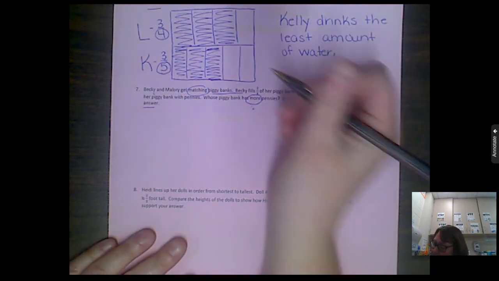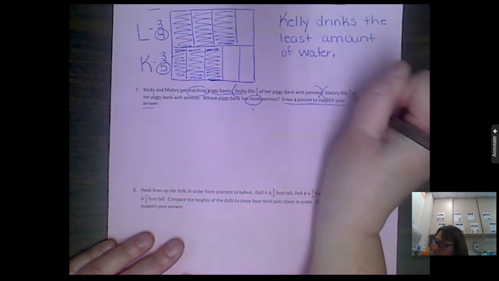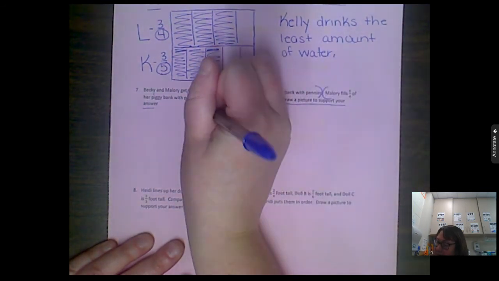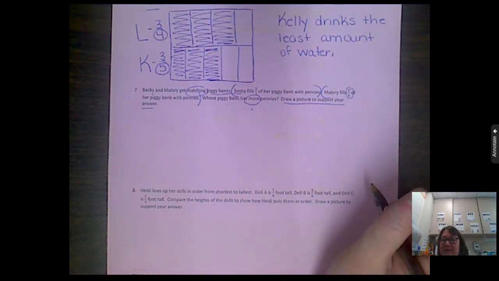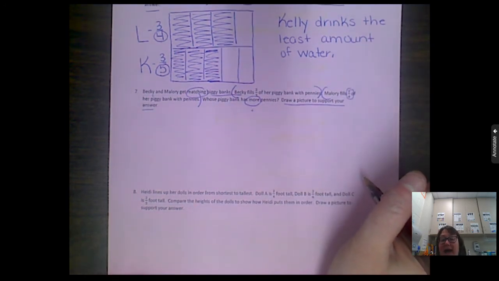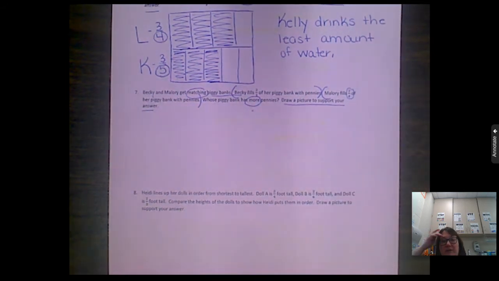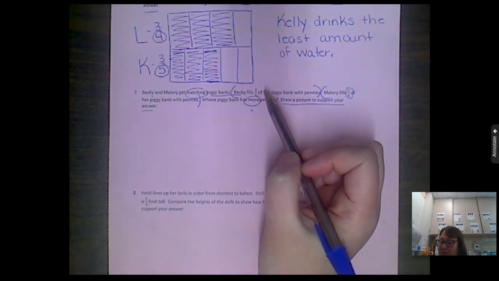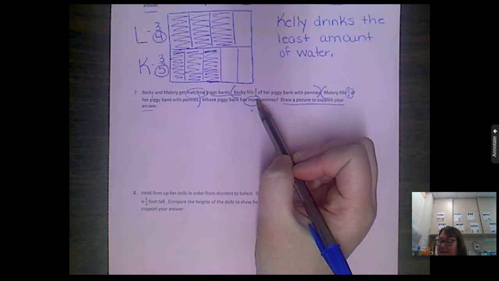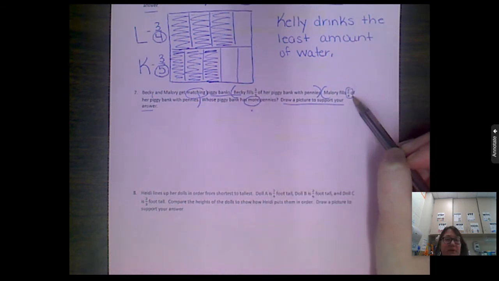Becky fills 2/3 of her piggy bank with pennies. Mallory fills 2/4 of her piggy bank with pennies. Do you notice anything about 2/4? Do you see that 2/4 is equal to 1/2, right? Because 2 is half of 4. So it's good for us to look for those halves. Is 2/3 equal to a half? No, because 2 is not half of 3. I can't say 2 plus 2 and get 3, right? But I can say 2 plus 2 equals 4. So that's how I know that that's equal to a half.